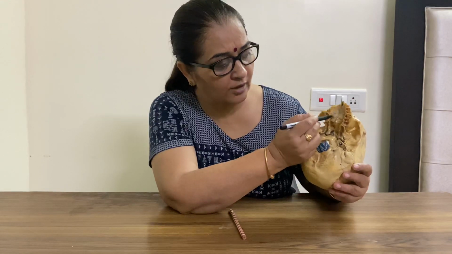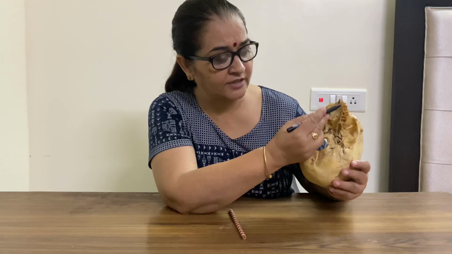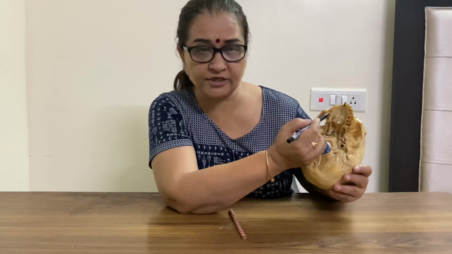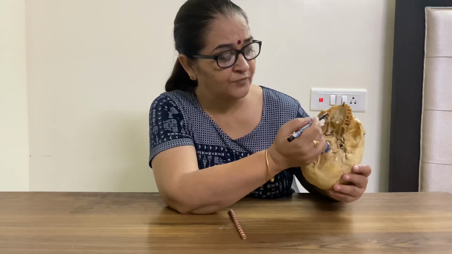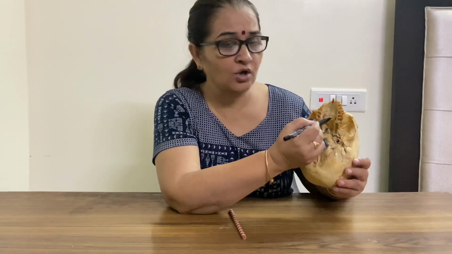So this is all about the anterior portion of it, and the margin of this hard palate is bounded by the alveolar sockets bearing the sockets for teeth. So this is the alveolar process of the maxilla. This is all about the anterior part of Norma Basalis.